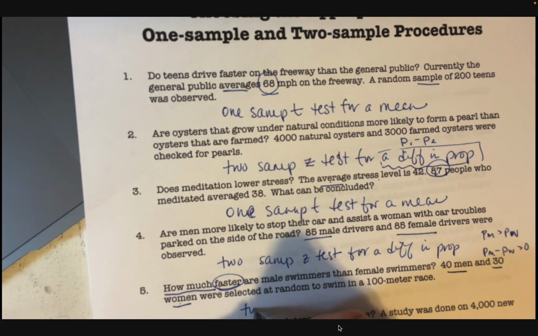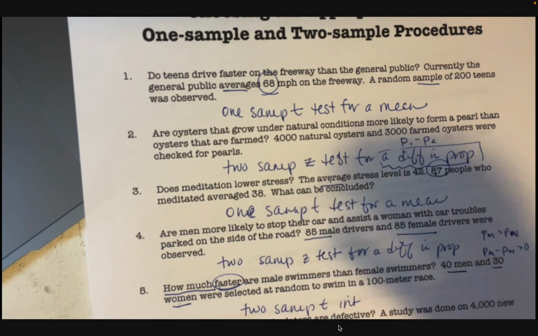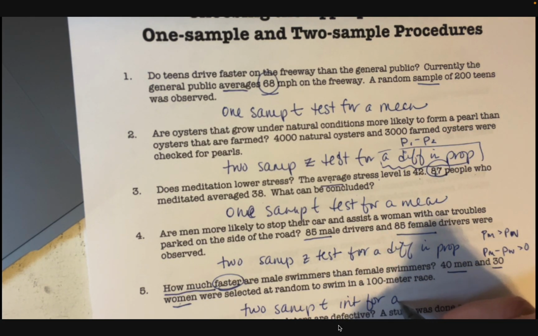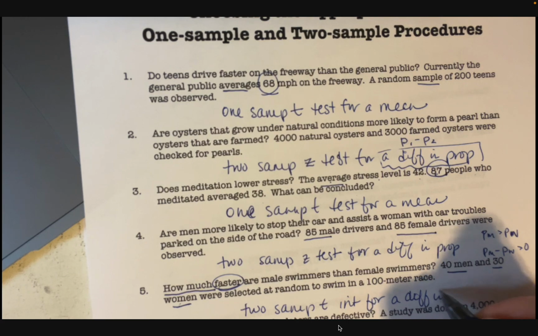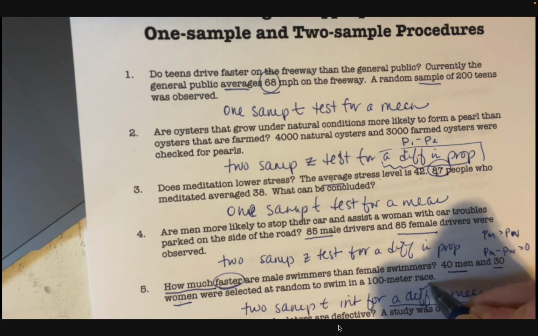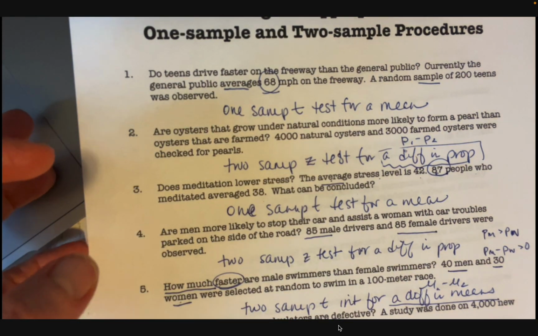So this is a two sample t interval, because again, it's an interval. I want how much. I want an estimate for a difference in means. And again, this one, what they would have said in the book, instead of doing this, they would have said mu1 minus mu2. Let's look at number 9.